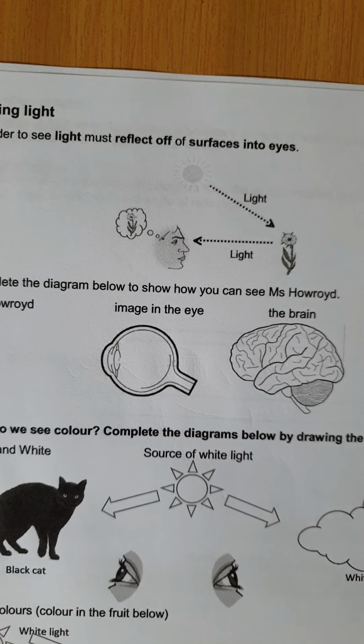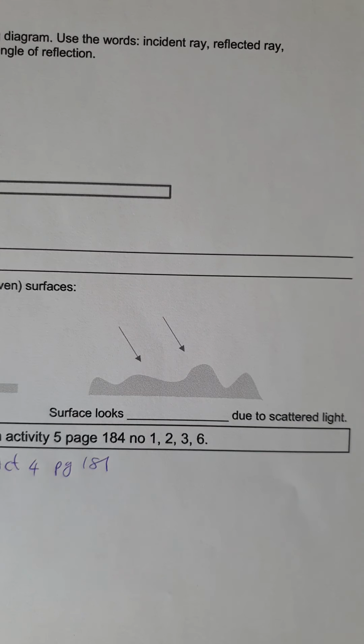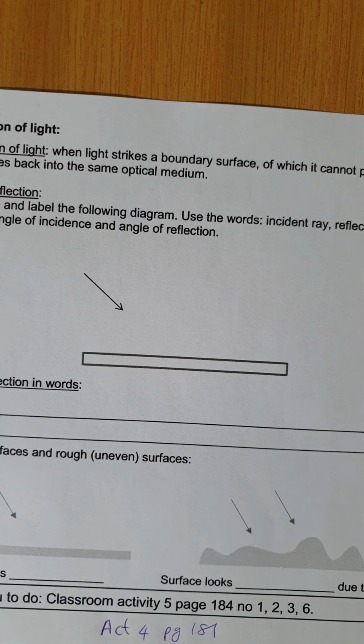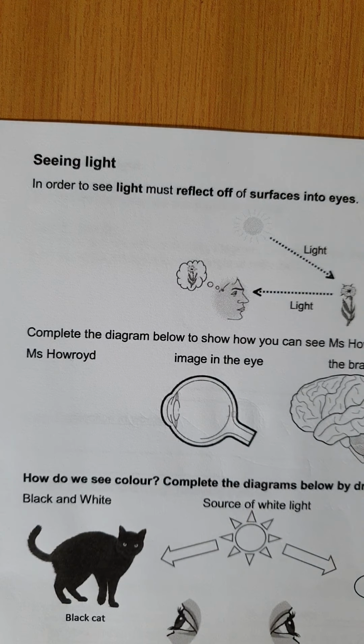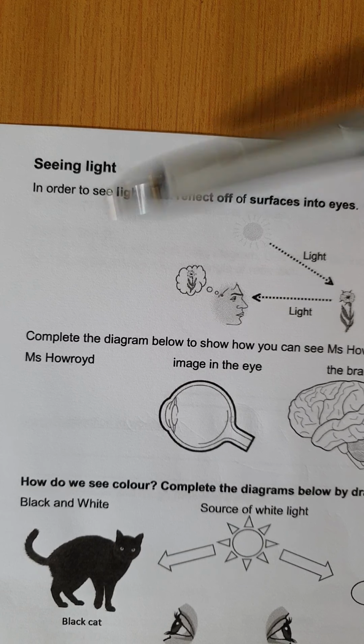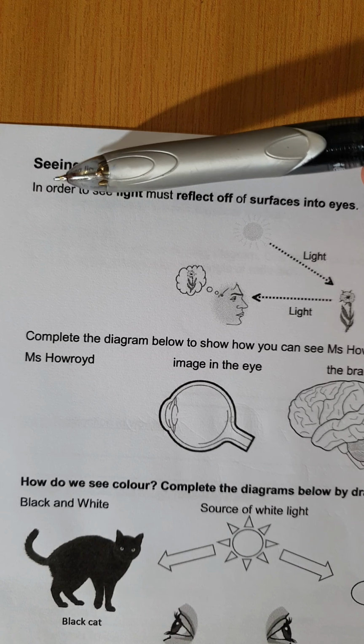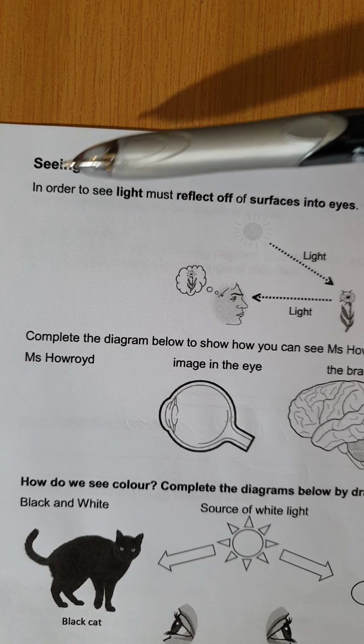Okay, hi guys. So once we reach the end of page 4, up to this classroom activity over here, that is what you're going to be tested on for your summative assessment. Okay, so we're going to start with seeing light. Now, there are a lot of misconceptions in the way people think they see things.